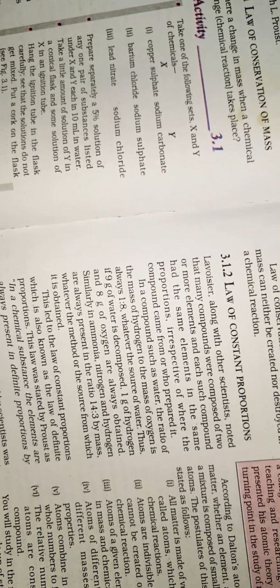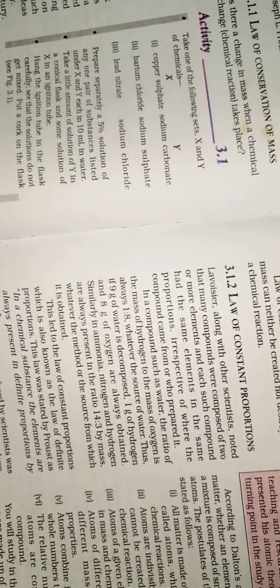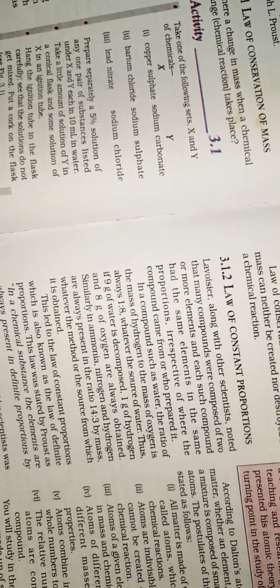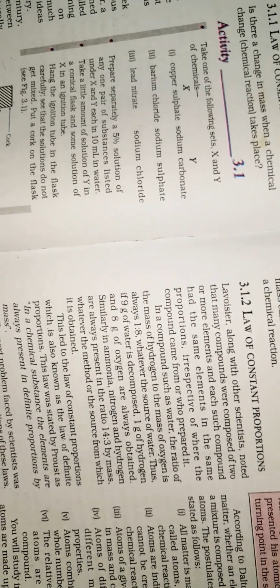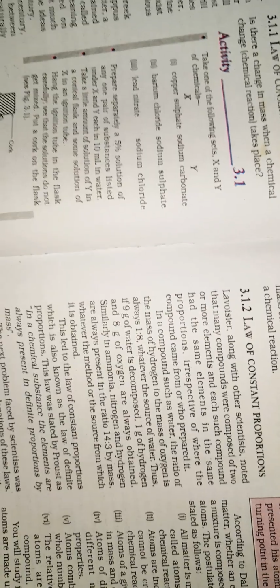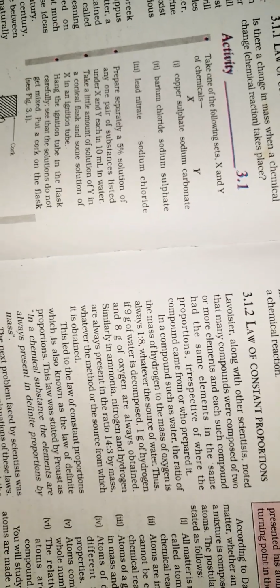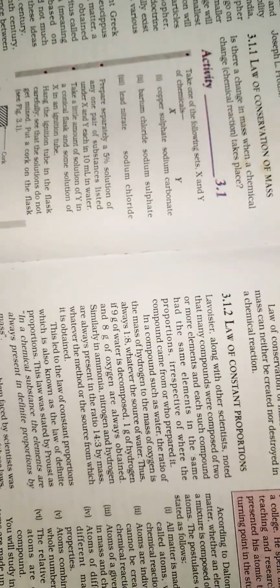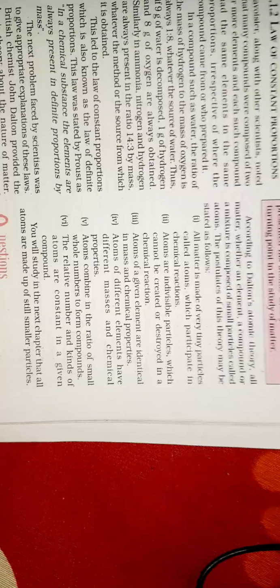What is the source independence? The law holds true regardless of where the compound originates or how it is prepared. Whether you get water from a well, river or the lab, the ratio of hydrogen and oxygen is always 1:8.